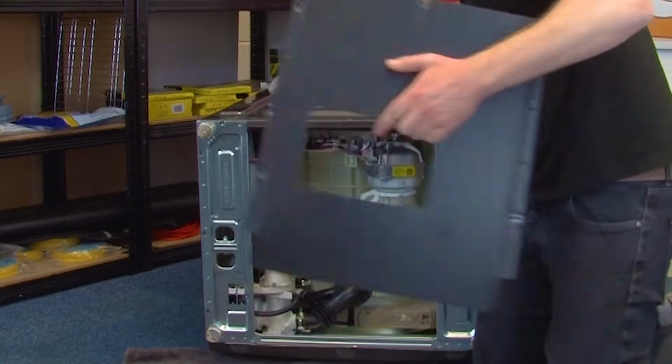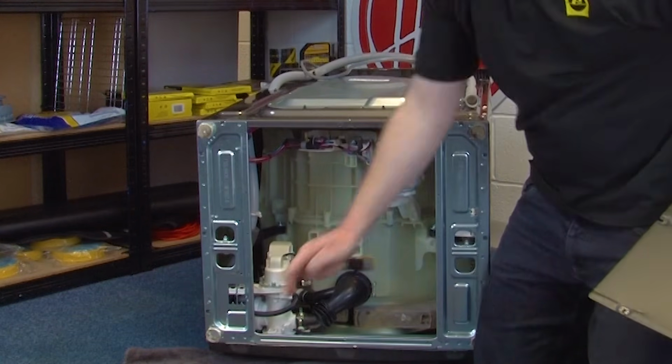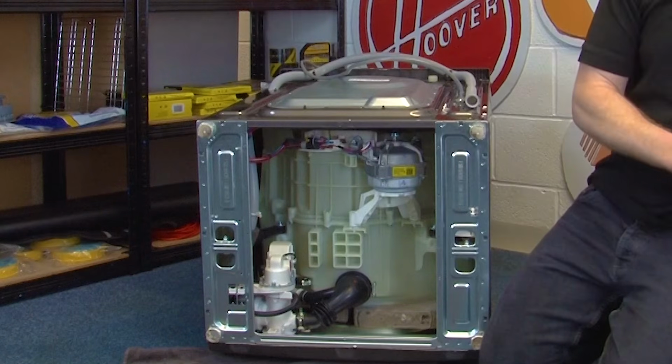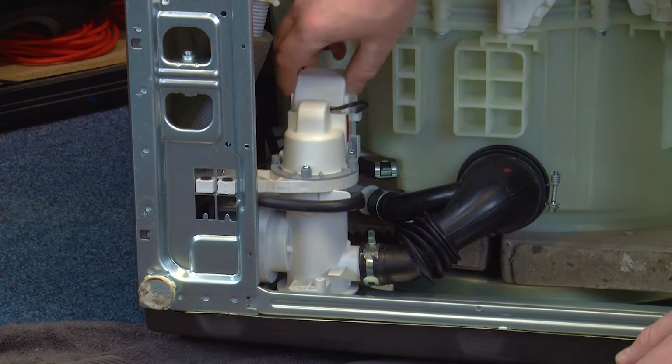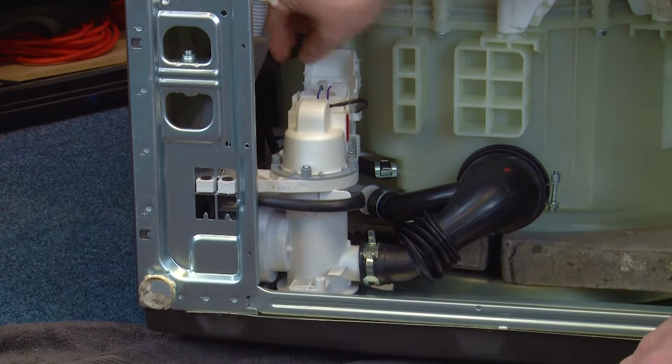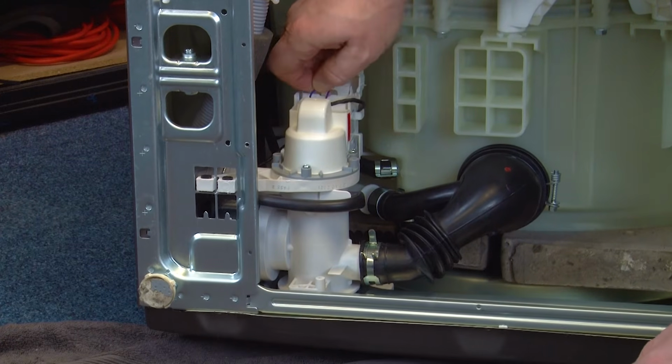With the bottom panel removed, here we can see the drain pump. To remove the drain pump, simply take out the electrical connections and undo the 3 screws using your Phillips screwdriver.